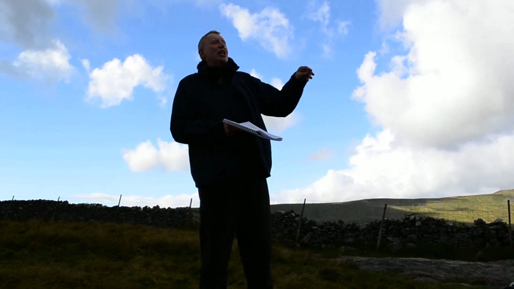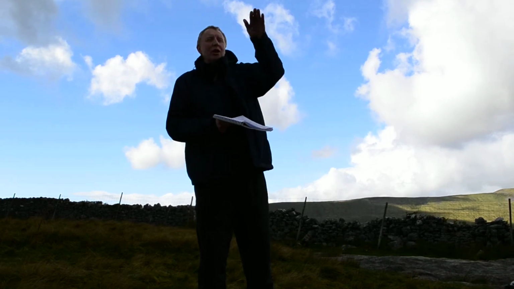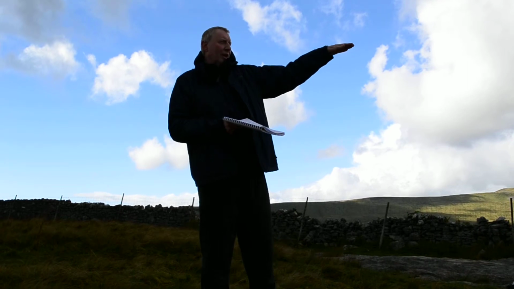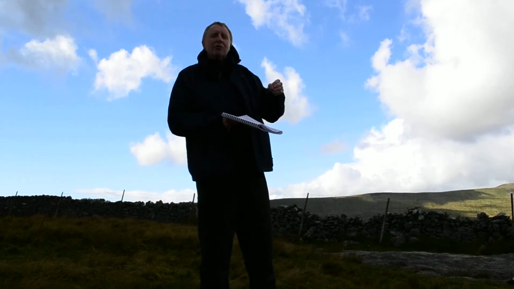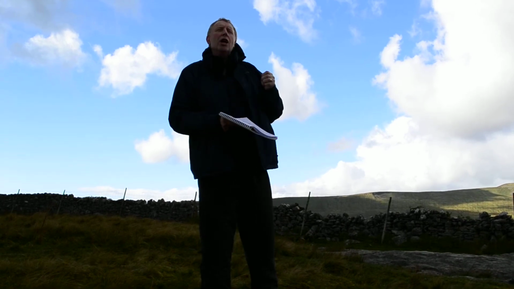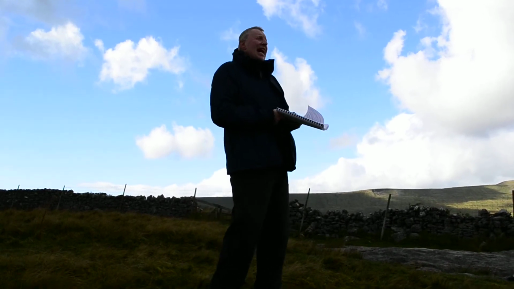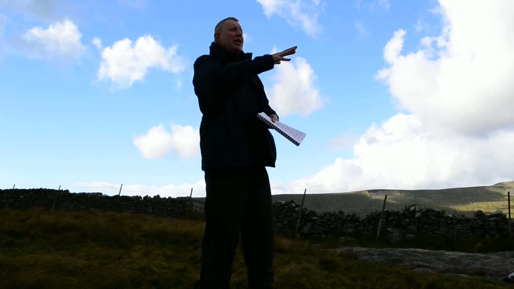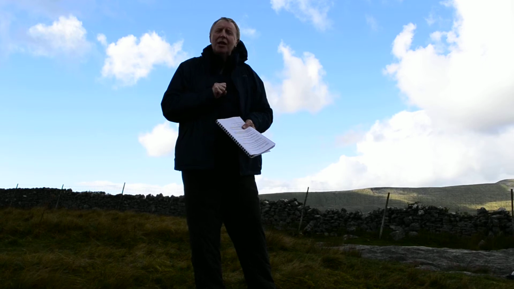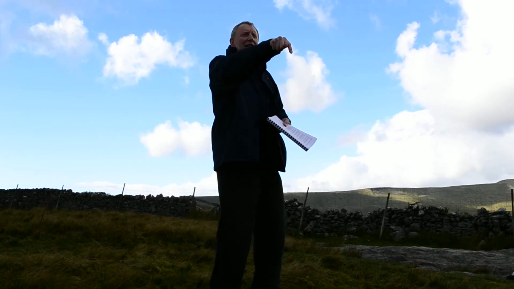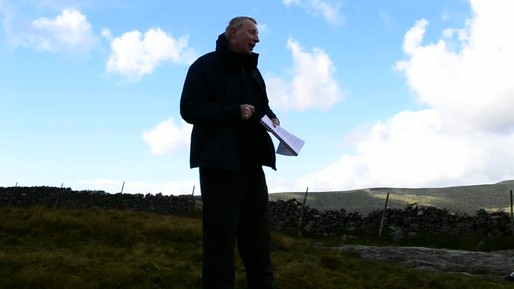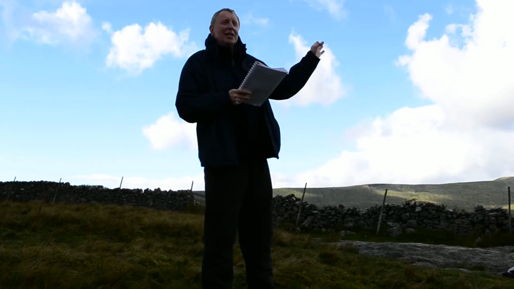You're comparing the parameters on the top of the clint in the woodland with that outside on the exposed area, for temperature, humidity and light intensity only. If you find any soil attempting to form on the surface, you can measure its pH. You cannot measure pH down the grike. It's too far down. Okay? That's what we're going to do inside the woodland.